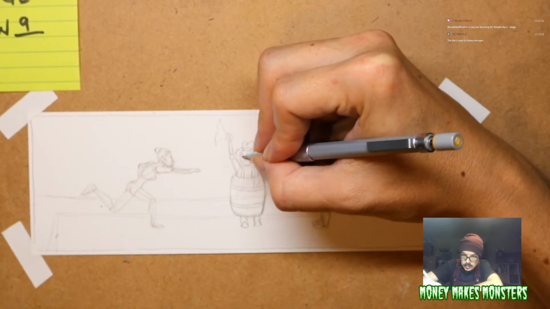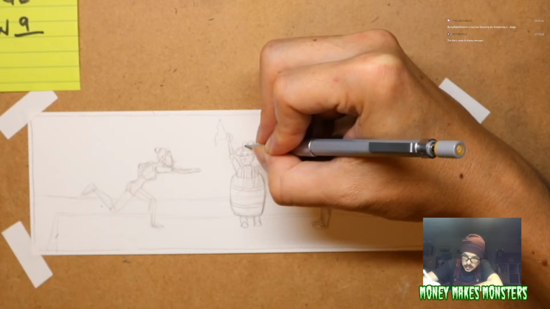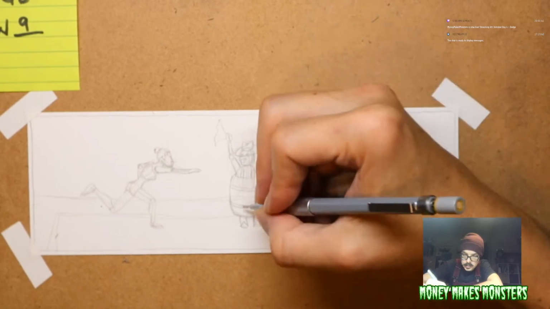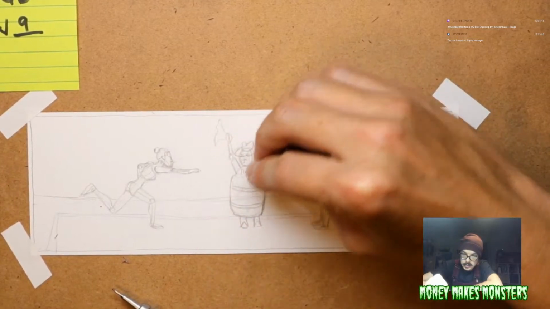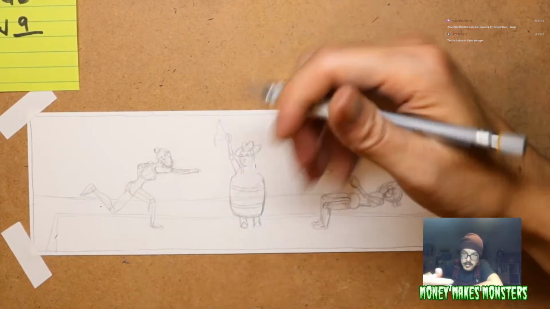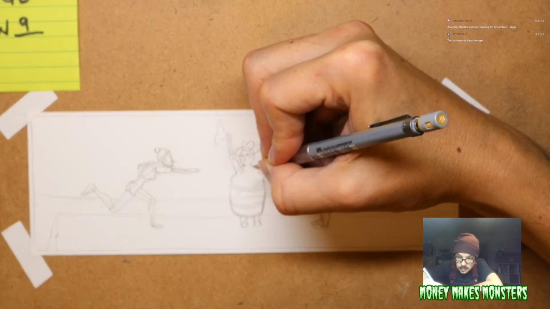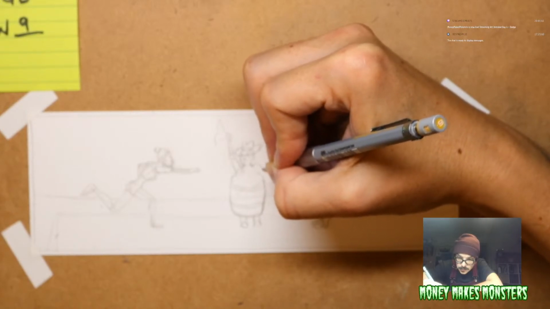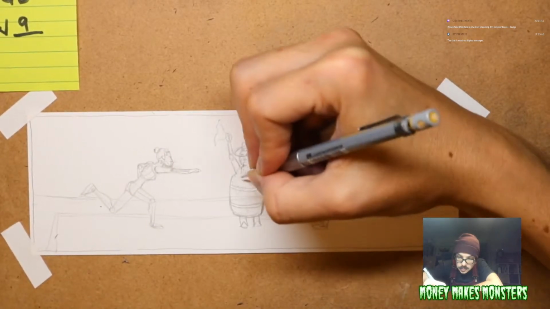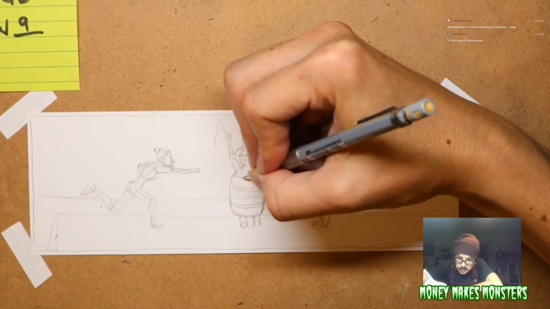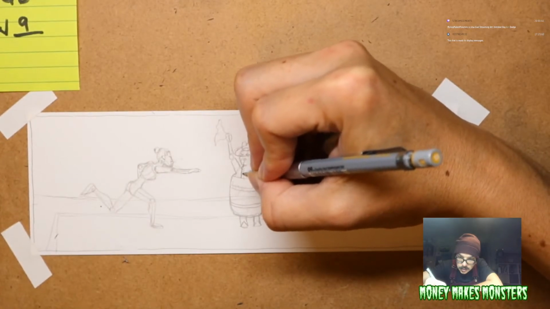Alright. Put him in a cowboy hat. A referee. Man in a barrel. And a cowboy hat. He also needs a neck. Some shoulders. Probably holding on to the barrel. Gonna draw the barrel. His body needs to be in it.